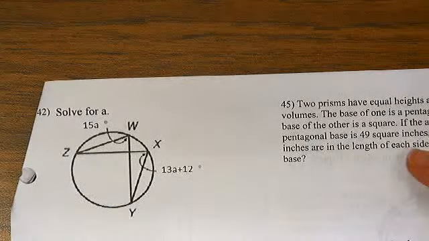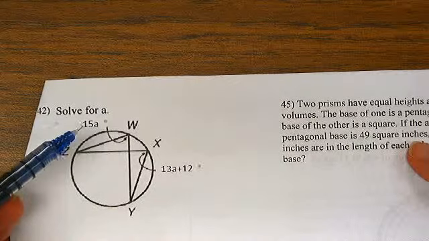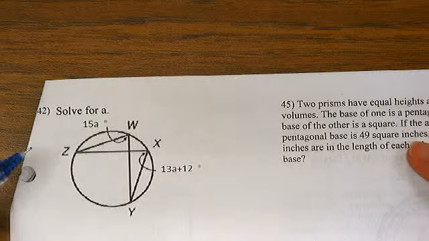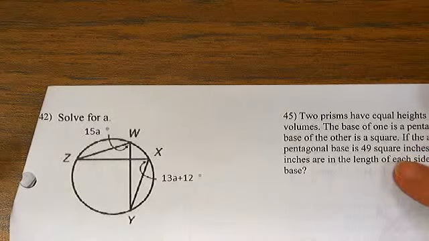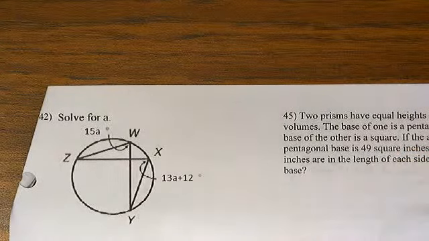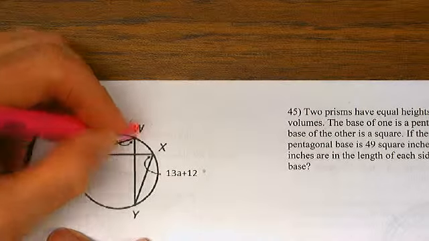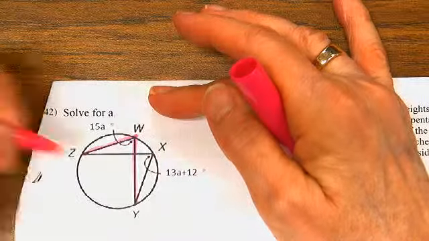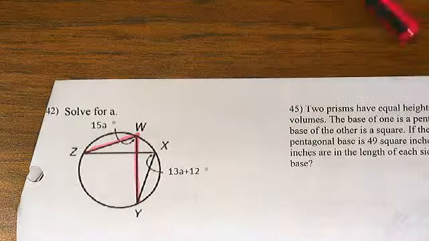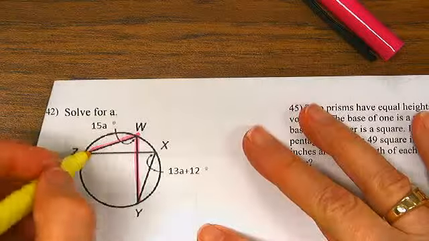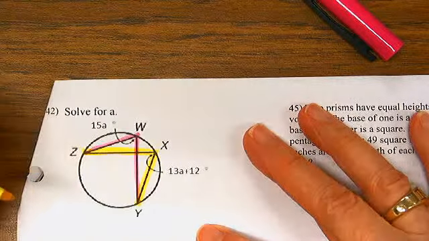Problem 42. Solve for A. This looks like a really complicated problem. So before we start doing crazy calculations, let's just stop and look a minute. We see that we have angle ZWY, and they're calling that 15A. And we also have angle ZXY, and they're calling that 13A plus 2.